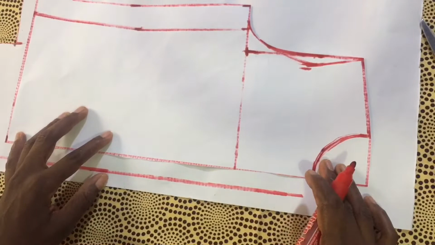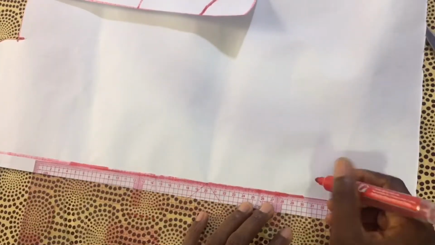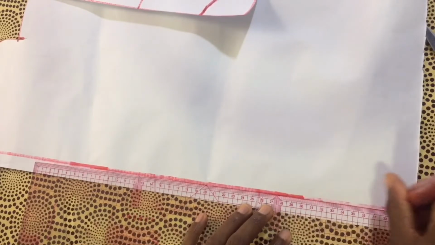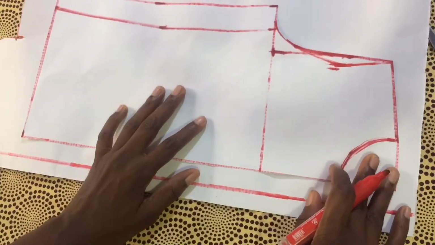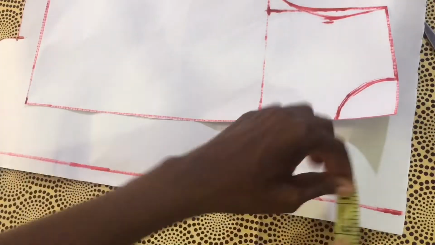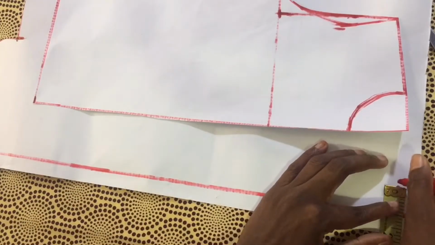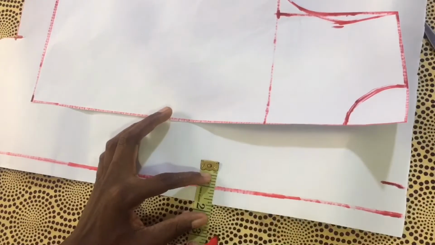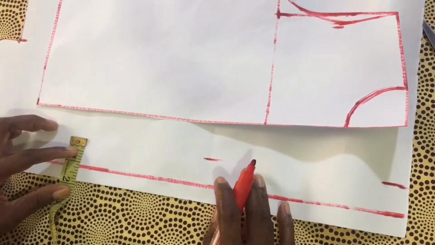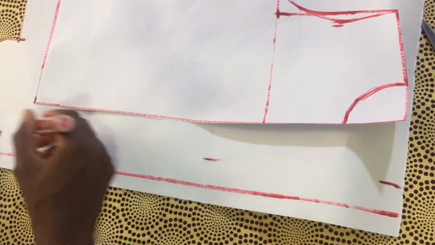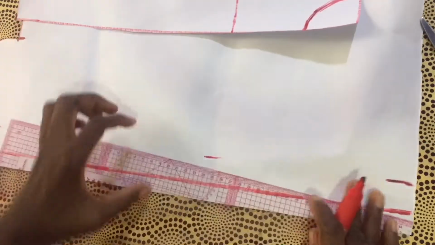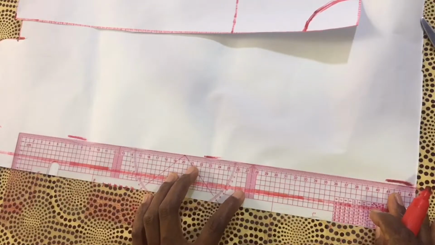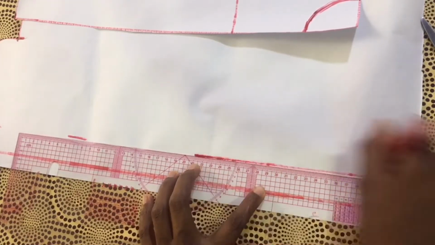and then I want to make sure that this line is straight. So what I'll do now is to measure, take 1 inch for zip allowance on this line, 1 inch zip allowance on this line, 1 inch zip allowance on this line, and then I'll connect it together, because there is going to be a zip at the back of this top.